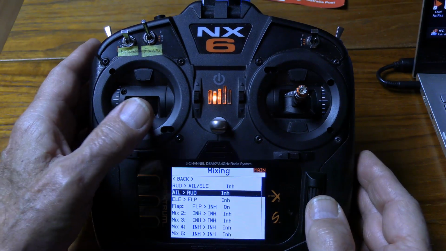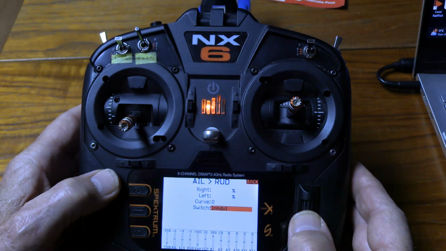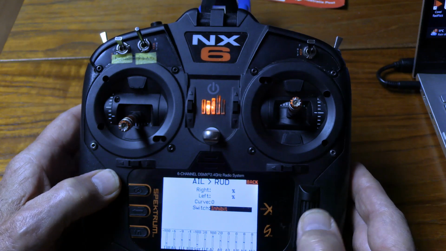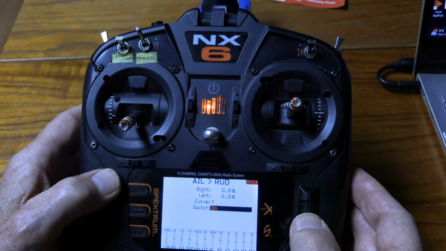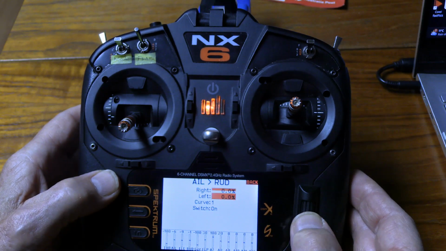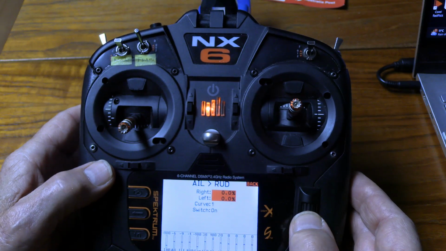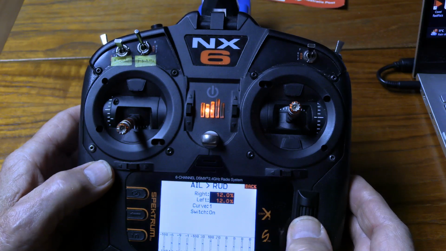You can do that with the stick itself, but you can also put a mix in there. So you have to start out by saying whether you want it to be turned on with a switch or just simply be turned on. So we'll just say turn it on. And then being turned on, you then have the ability to say what sort of percentage mix you want.